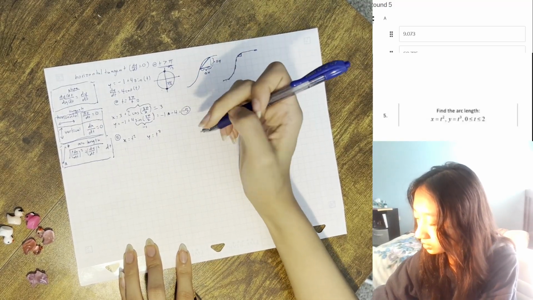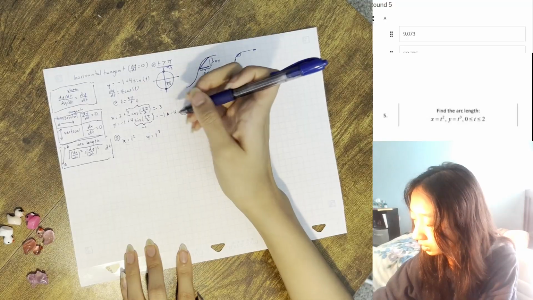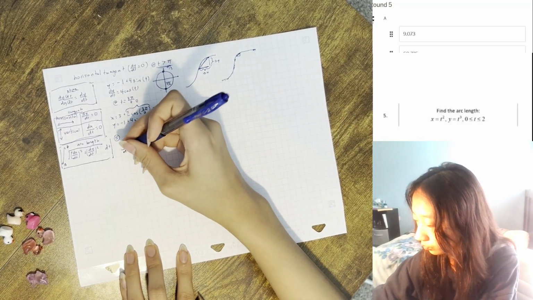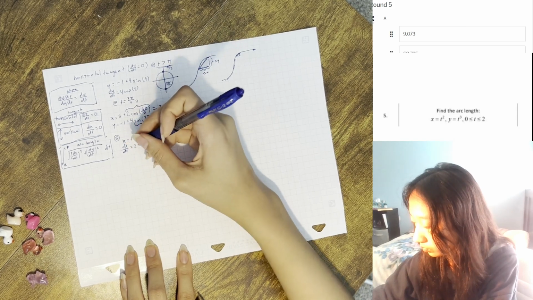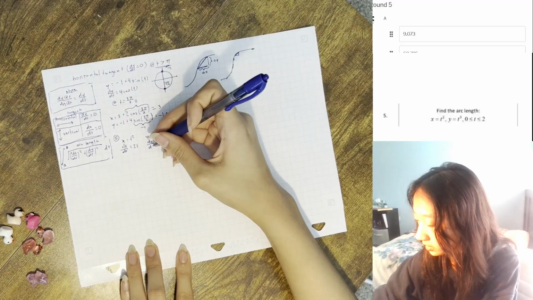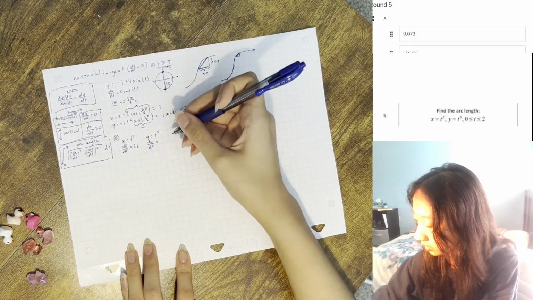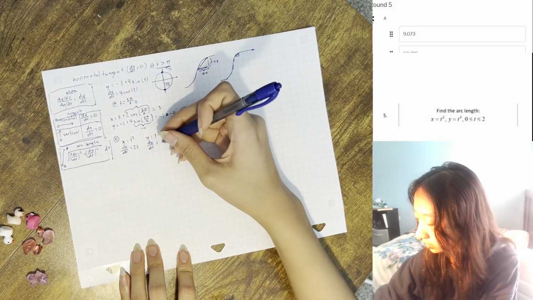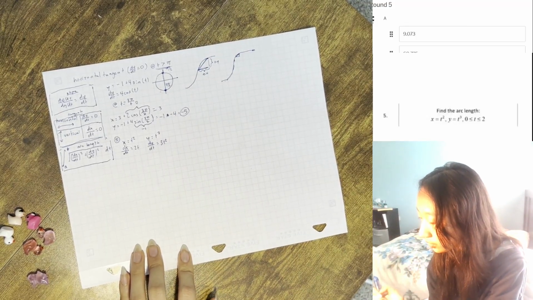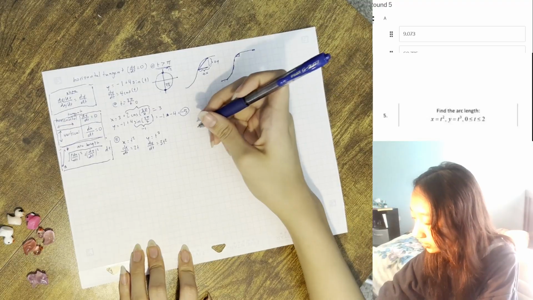We're going to take these equations, we're going to take the derivatives of them, with just some basic power rule. And then we're going to just plop those into our equation.